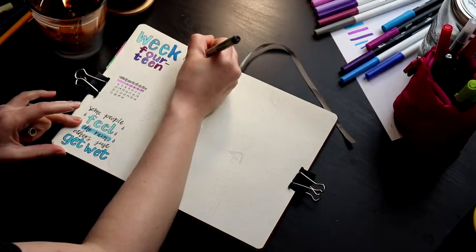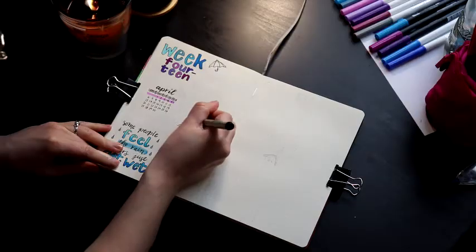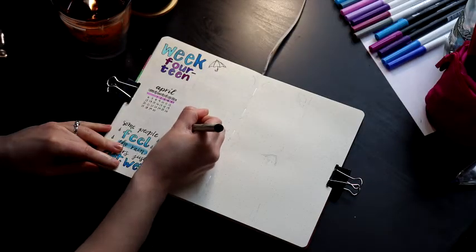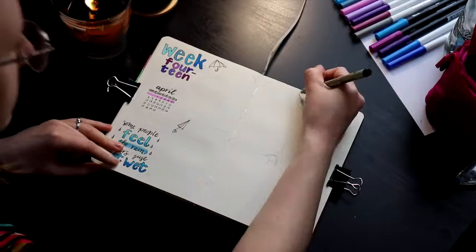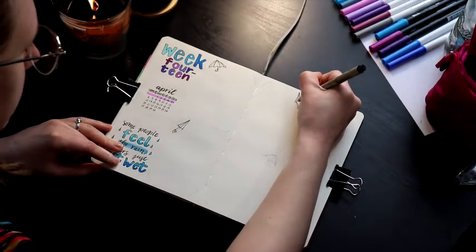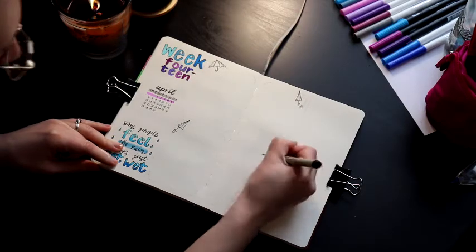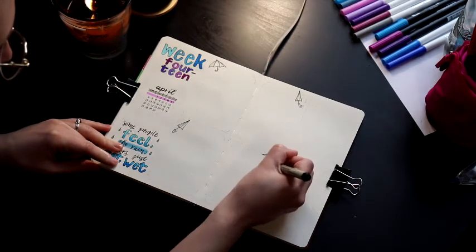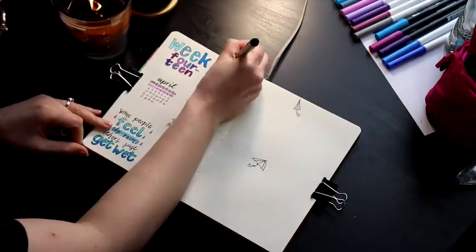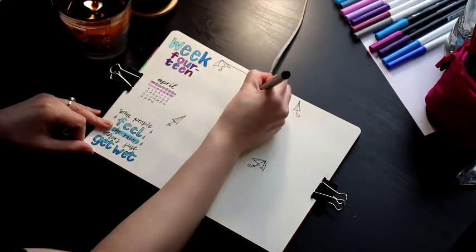For the days of the week, I drew some umbrellas in the corner of each square, and that's where I'm going to be writing the number of the date on top of each umbrella, and then writing out the day of the week next to it at the top of each square.